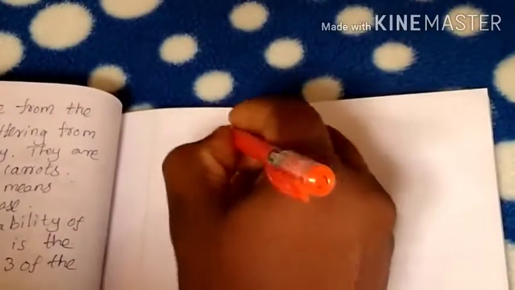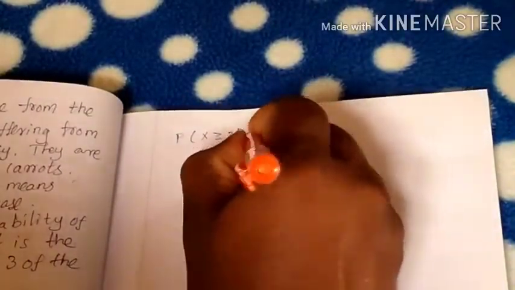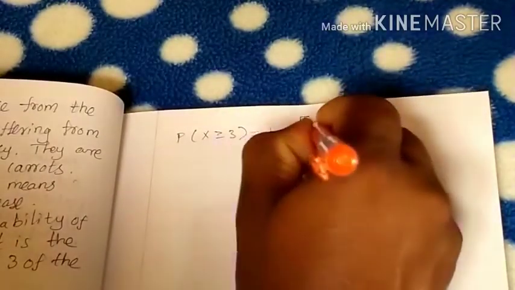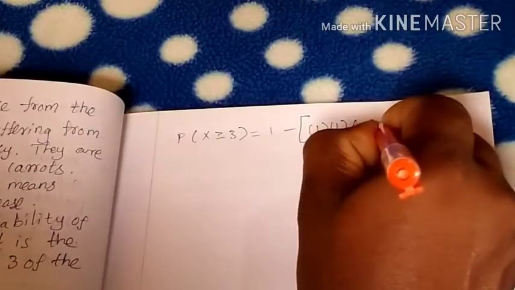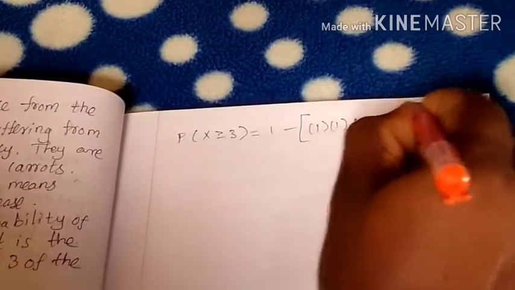Okay, the first line, P of x greater than or equal to 3, which is equal to 1 minus 5C0 is 1, number power 0 is 1, then 0.27 power 5 minus 0 is 5.